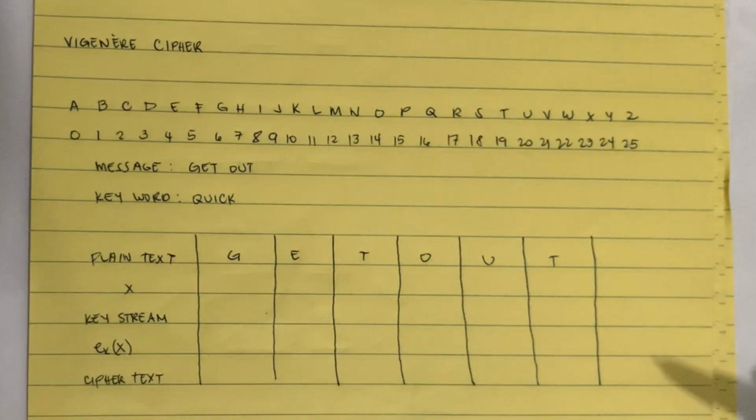Before continuing with this part of the video, I suggest that you first read the description below about the Vigenère cipher, and after doing so, kindly play this video again. So I hope you took the time to read about the Vigenère cipher.